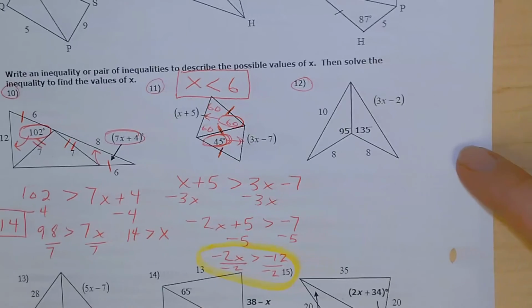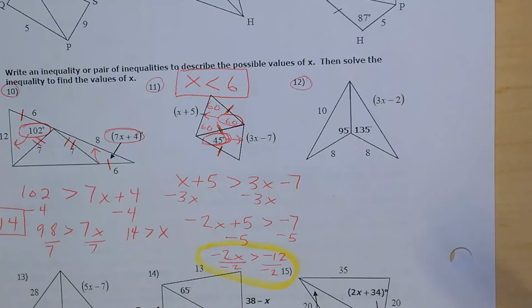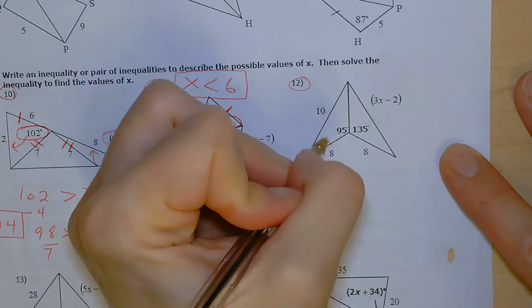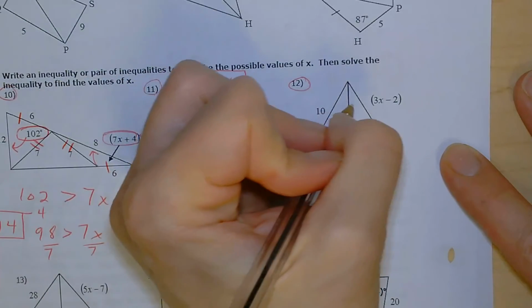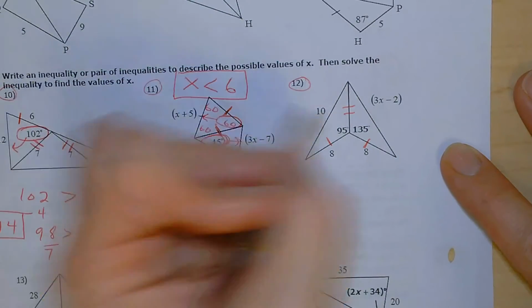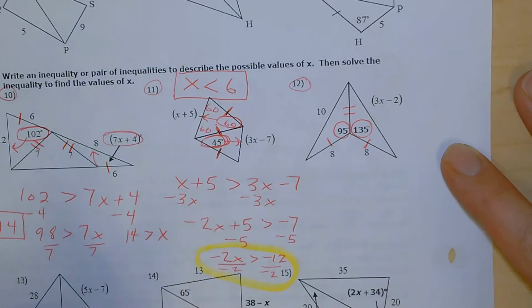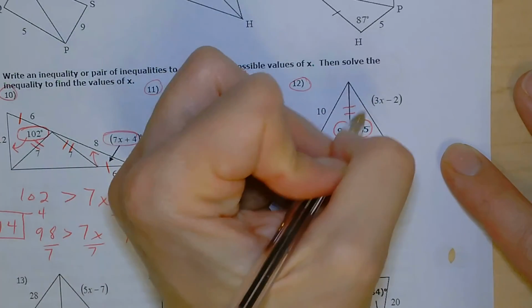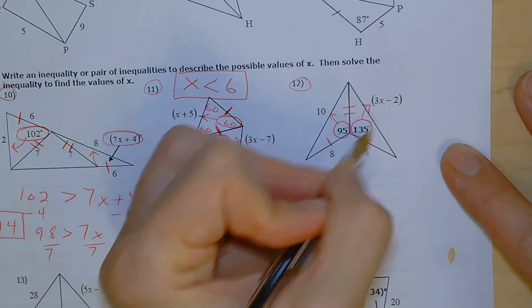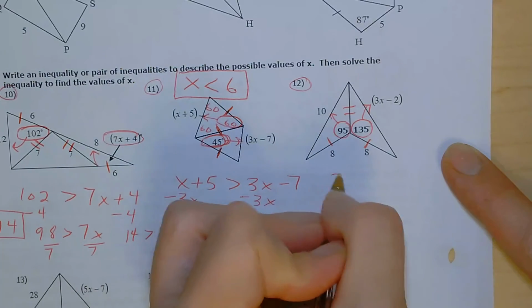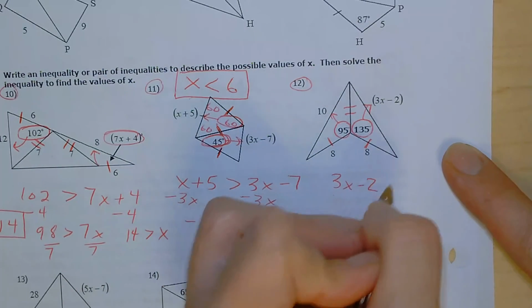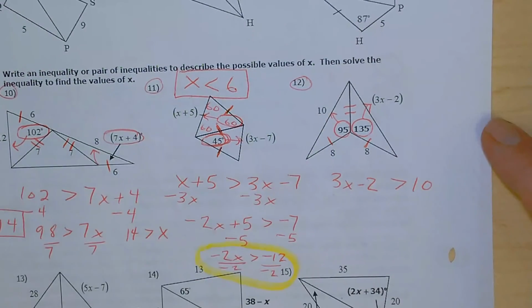All right, one more example, and then we're done for notes forever until 2021. All right, so for this one, we're going to do SAS again. So tick the 8 and the 8, double tick the reflexive, circle the included angles, and then go across from the included angles. Okay, 135 is bigger than 95, so 3x minus 2 will have to be greater than 10.